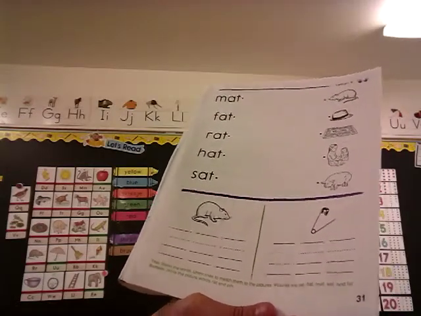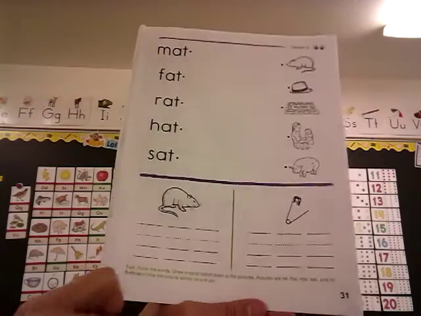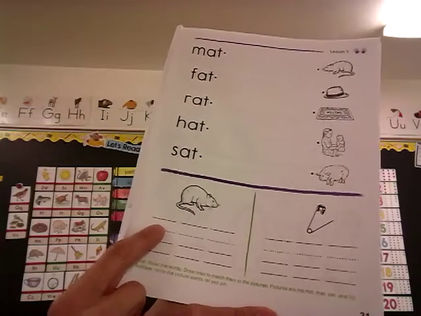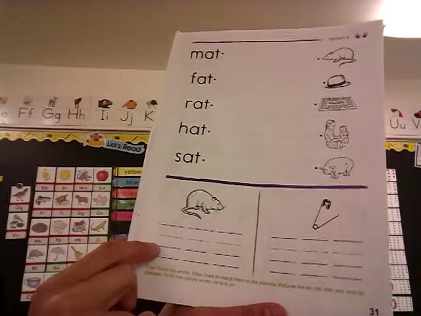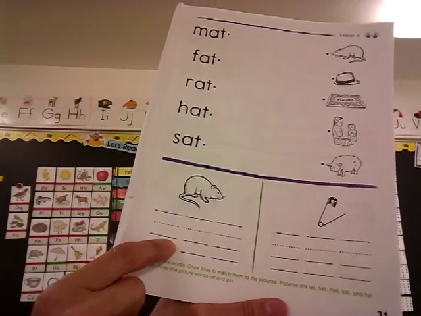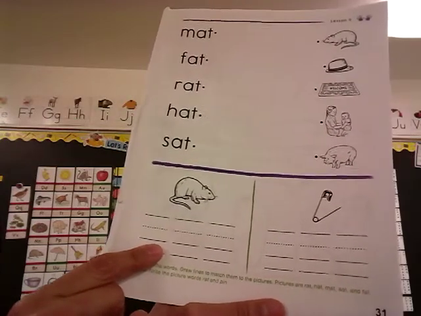Write the picture words rat and pen. So we have to write the whole word. So we listen to the beginning sound. This is going to be pretty easy because we had it up in this part. The beginning sound is r, r. Which letter makes the r sound?